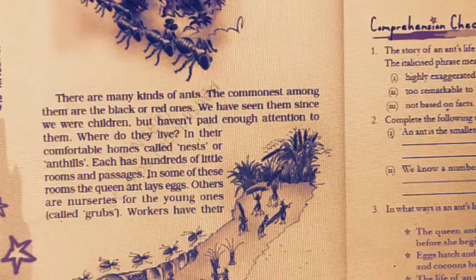Each ant does its work intelligently and bravely. So the ants lead a peaceful life. We know so many other facts about ants' life. People have kept ants as pets. There are many kinds of ants.